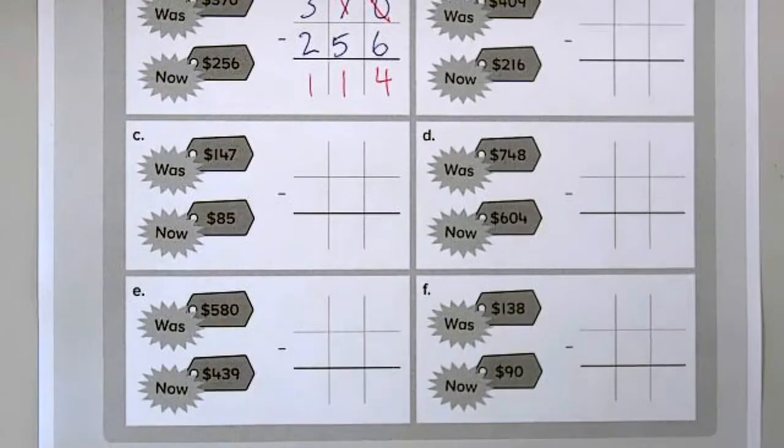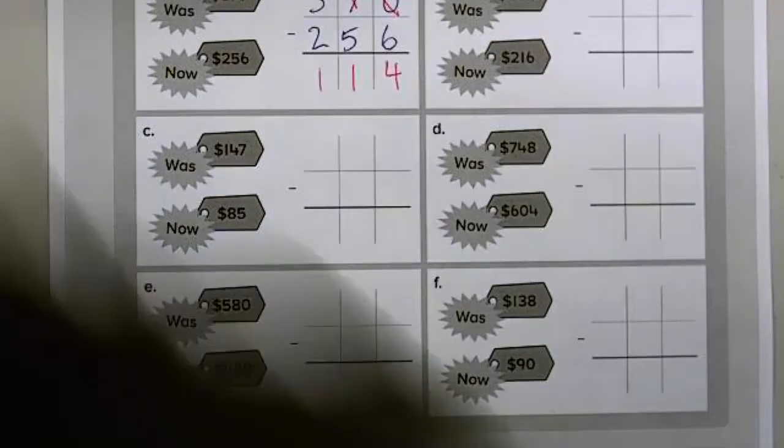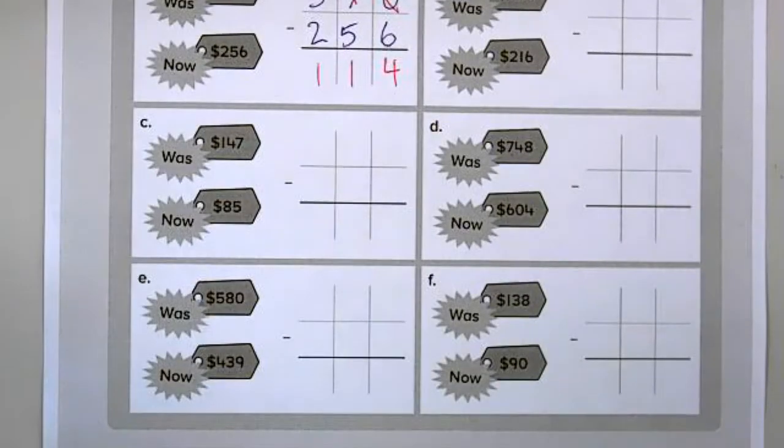Okay. If you have any questions, boys and girls, go ahead and make sure you ask your teacher about it. But this is a pretty fun lesson, subtracting across zeros.